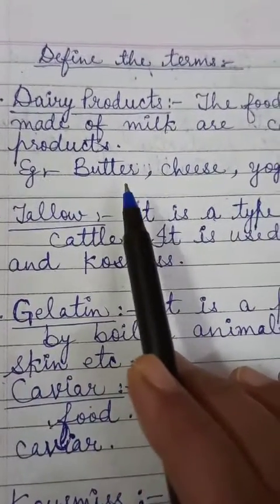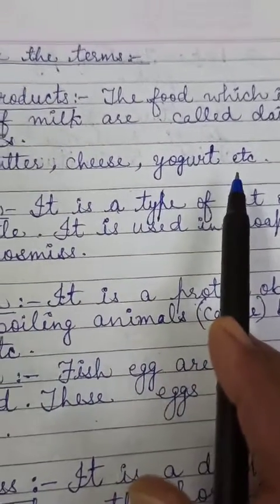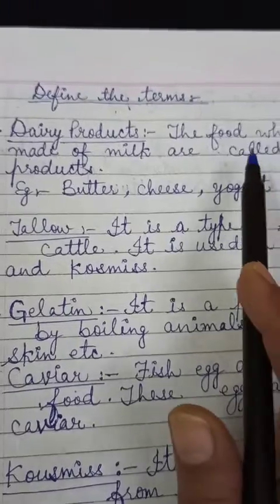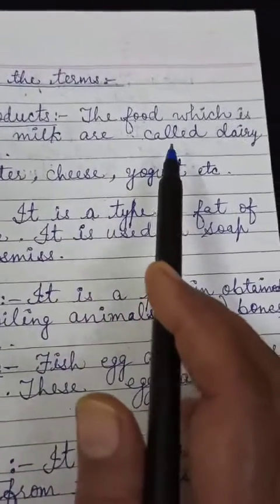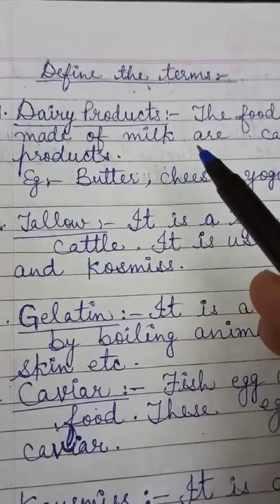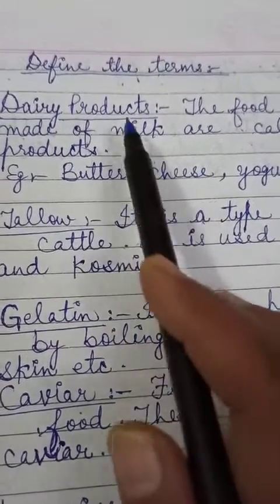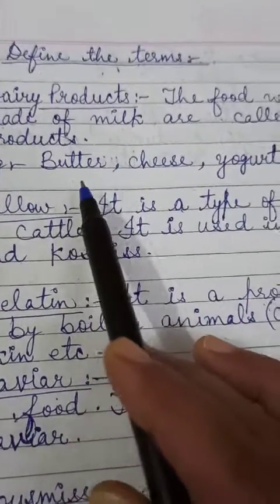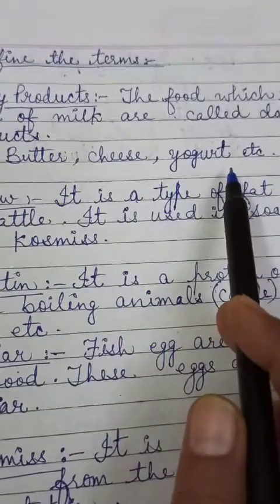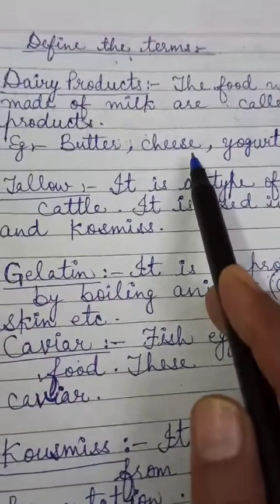For example, butter, cheese, yogurt, etc. Whatever we are getting as milk products, or many things we make from milk, all those products come under dairy products. So these are a few examples. You know that from milk we can make many things.